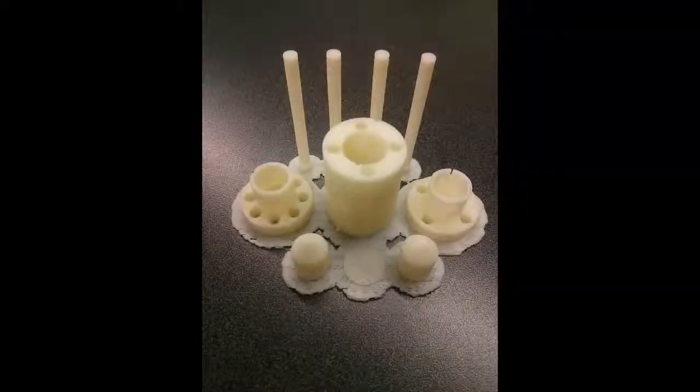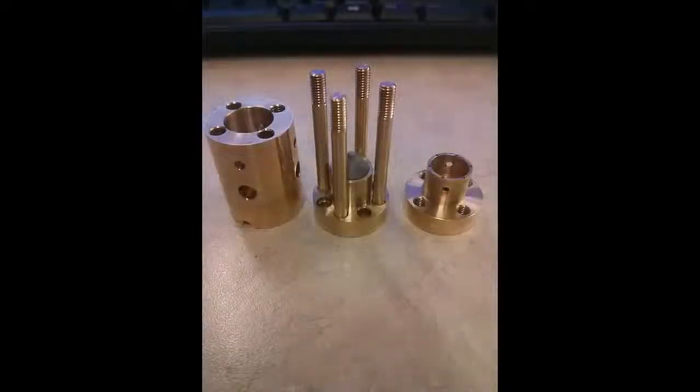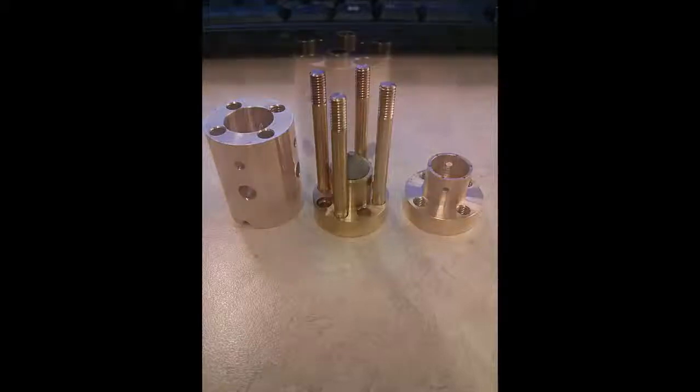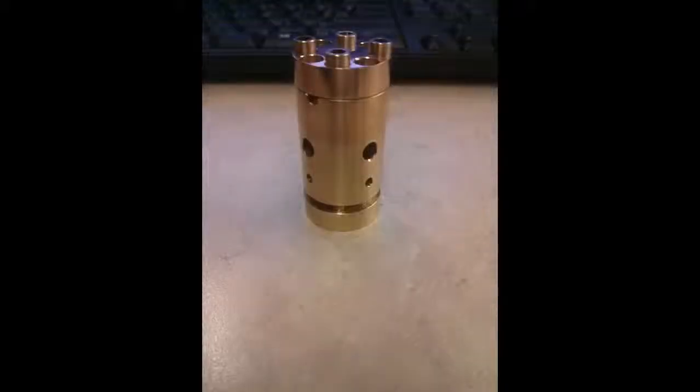So here's a 3D print of the finalized design. The real thing was made in beryllium copper because of its hardness and machinability. So you have it disassembled here, and we also have 2 images of it being put together.